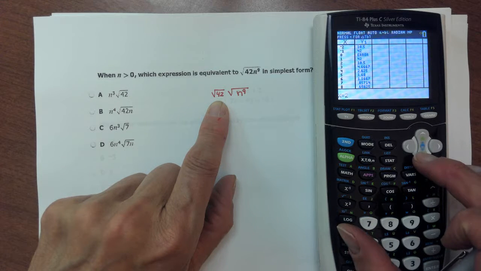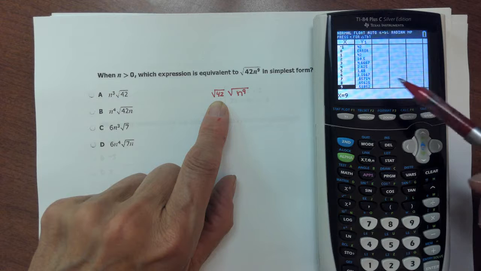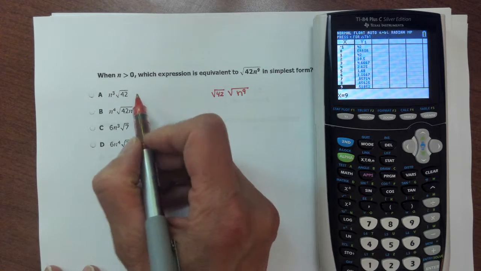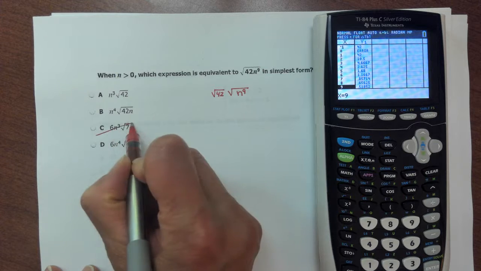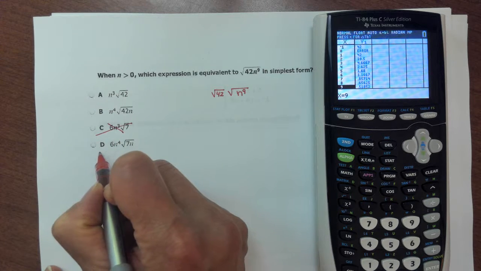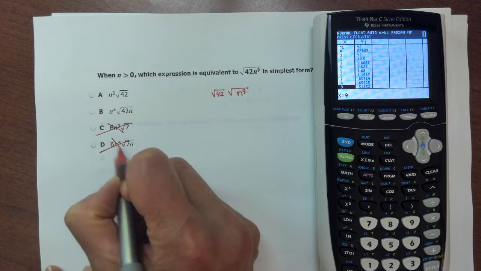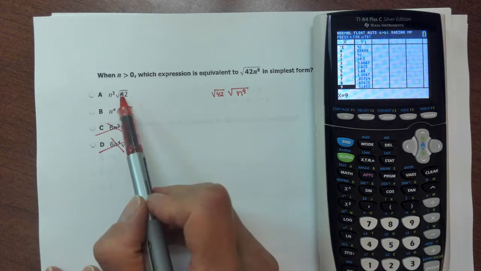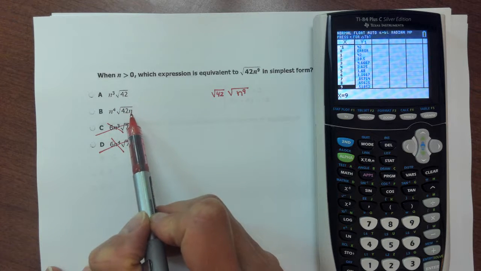And I scroll down and it just gets smaller and smaller and smaller. My y gets smaller and smaller and smaller. So I know that I can eliminate this one and I can eliminate this one. Okay, so those are not possibilities. So that means it either has to be this one or this one.